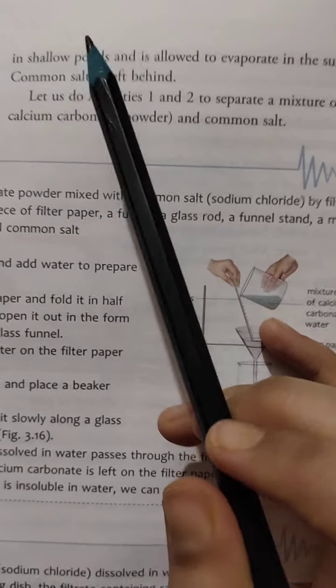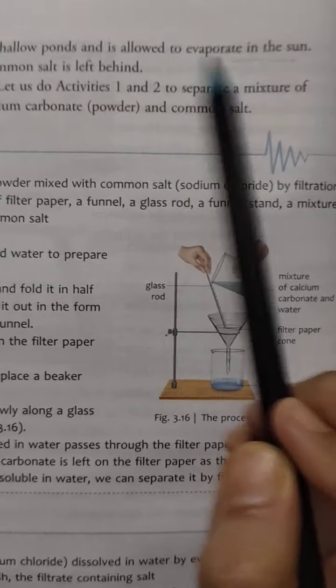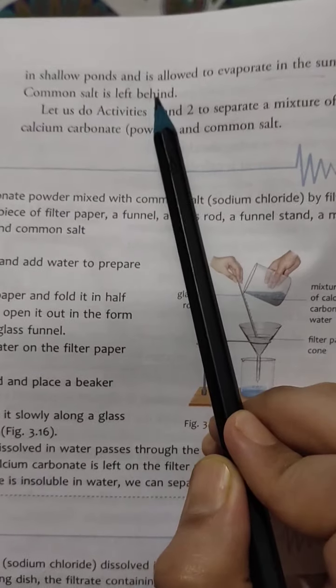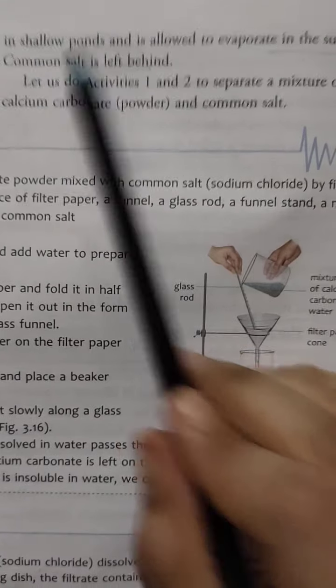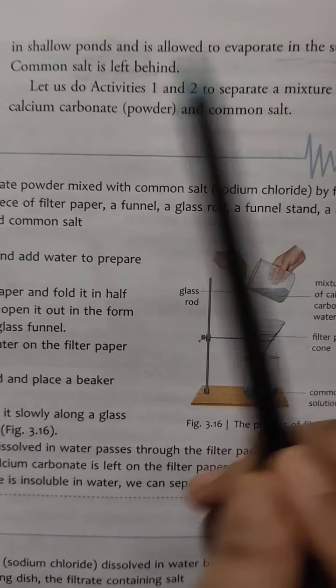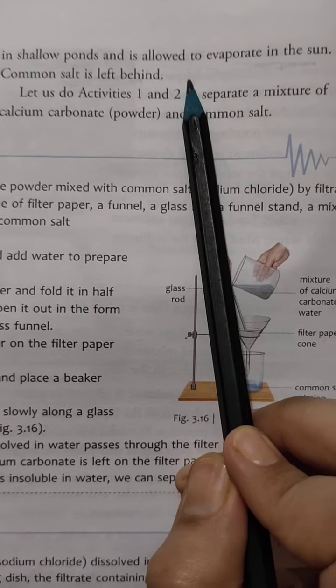What is done? Seawater is trapped in shallow ponds and is allowed to evaporate in the sun and the common salt is left behind. सी वाटर को हम एक पॉन्ड में पूरी भर देते हैं तो जो वाटर है वो इवेपोरेट हो जाता है और कॉमन सॉल्ट इज लेफ्ट बिहाइंड.